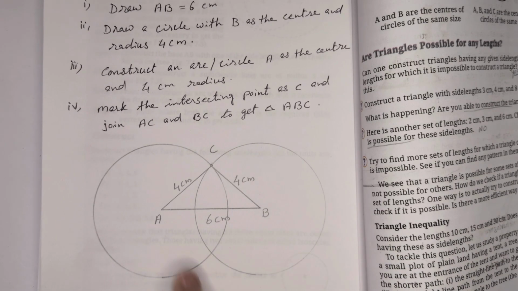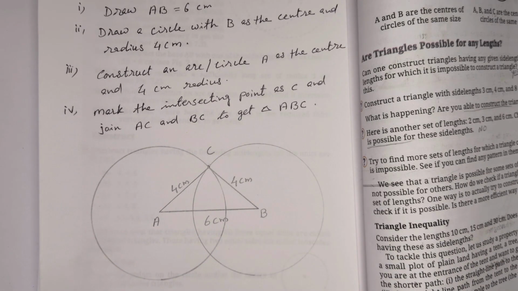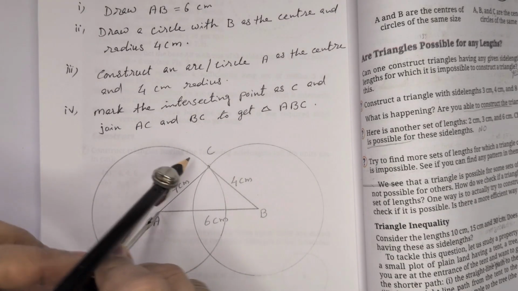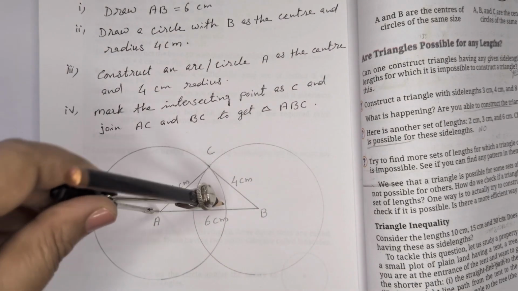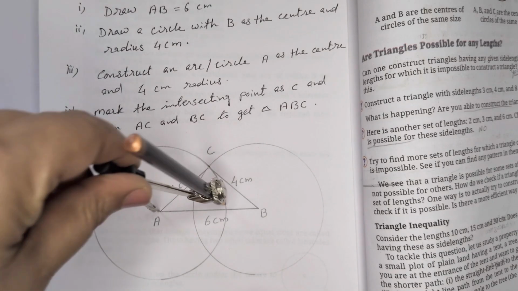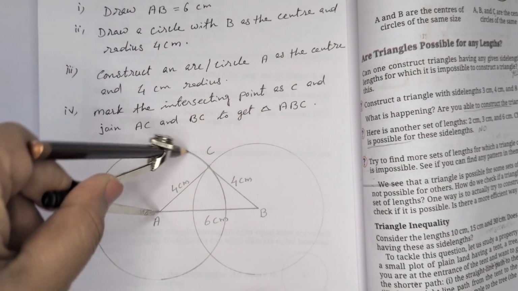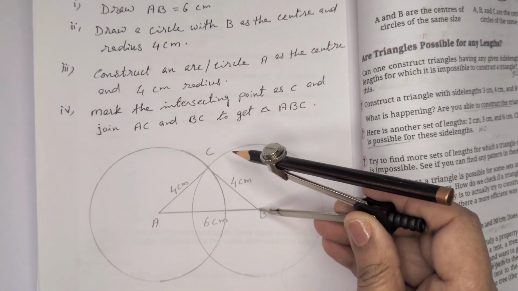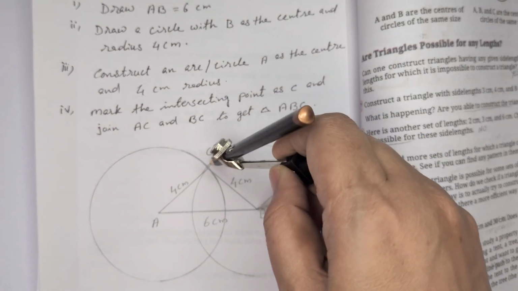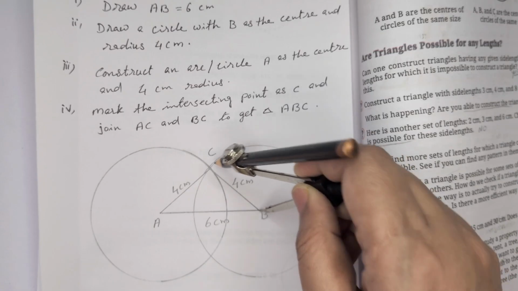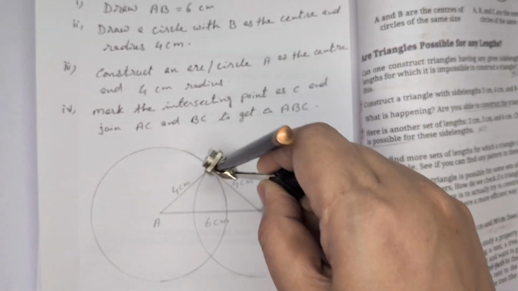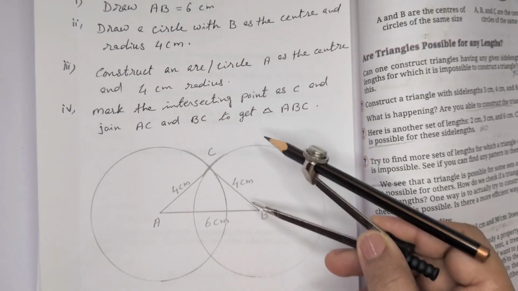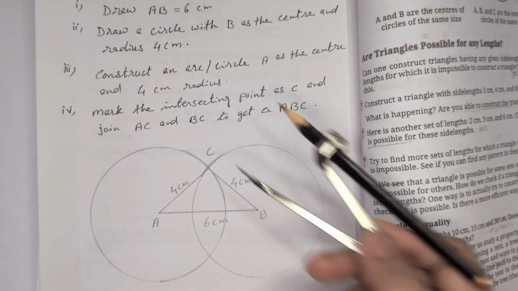So for that, first we have to draw the line segment AB, 6 centimeters. Then take 4 centimeters in the compass and draw the circle. Actually, only this arc is needed. In the same way, from B also 4 centimeters. It will intersect at this point. That point we can mark as C. Then join BC and AC.